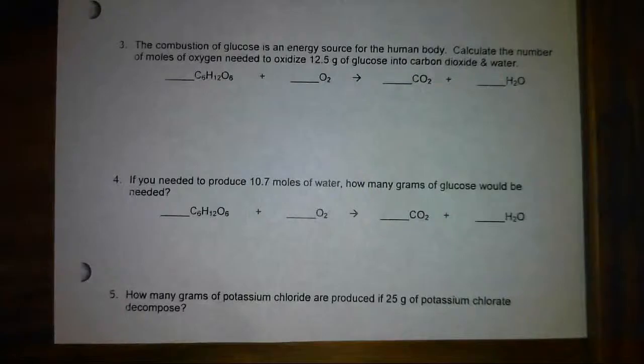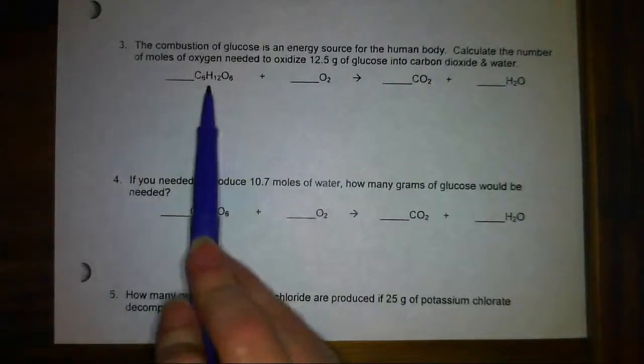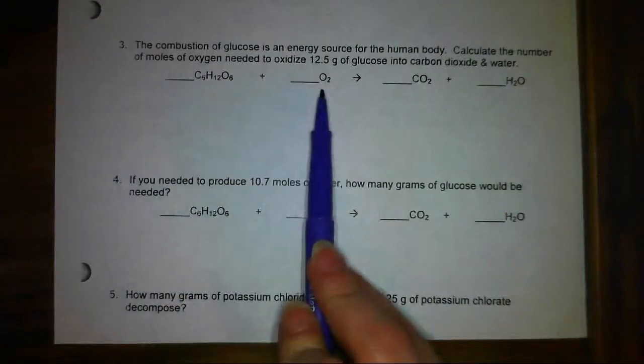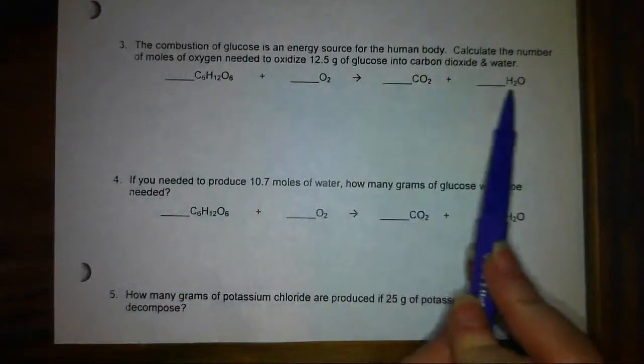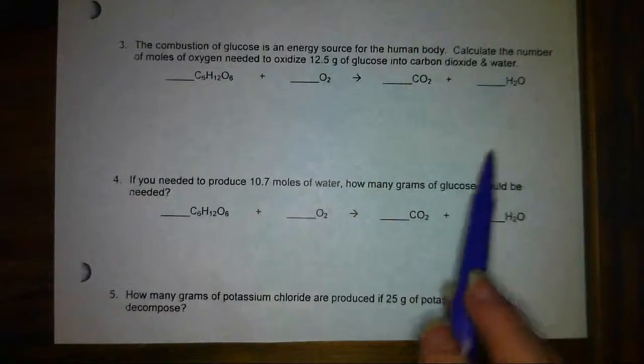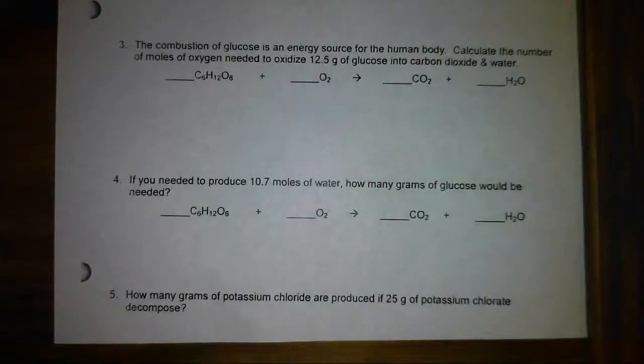Okay, on the next two stoichiometry problems, we're going to have an extra step added to these problems, and I'll explain why in just a second. But first, remember the first major step in all stoichiometry problems is starting off with a balanced equation. In this reaction, we have glucose reacting with oxygen to produce carbon dioxide and water. I'm hoping you remember from biology class that this is the equation for cellular respiration.